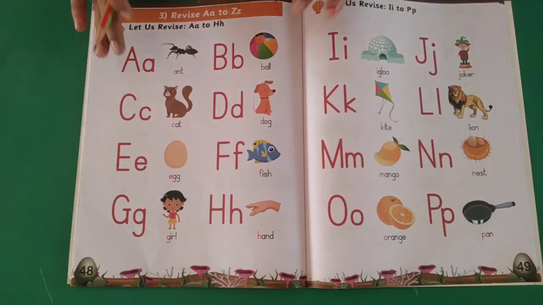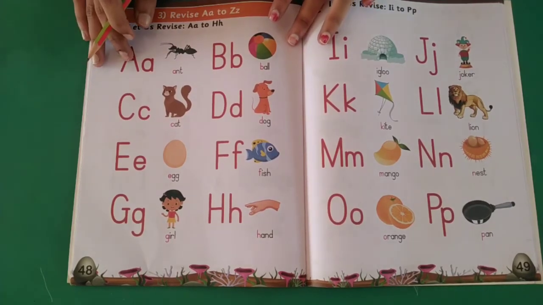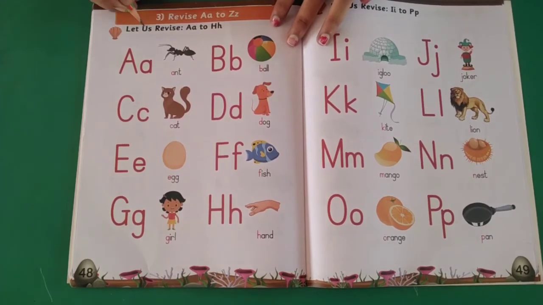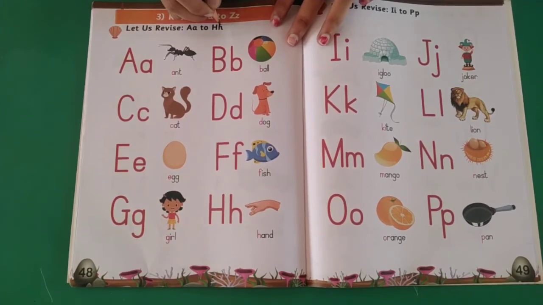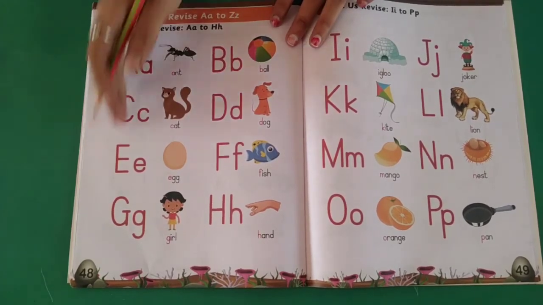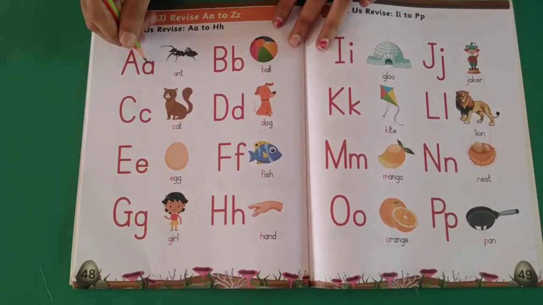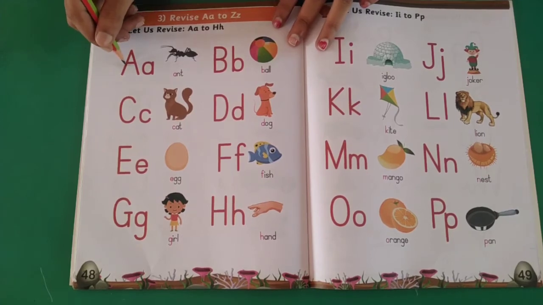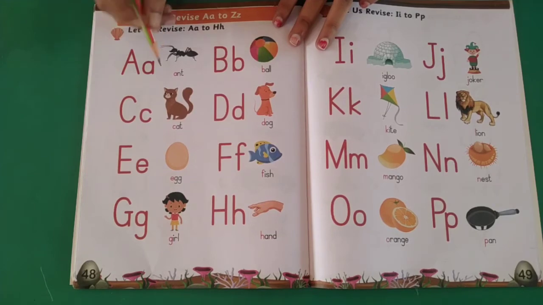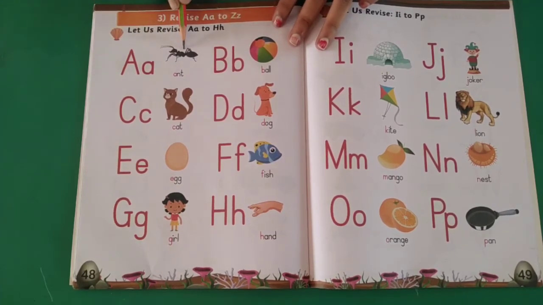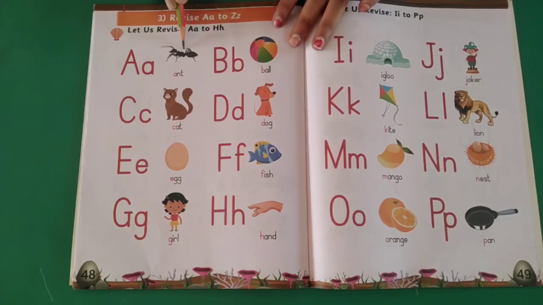Now student, this is your English textbook. Let us revise capital A and small a to capital H and small h. As you can see, some letters are here, right? This is capital A, this is small a. A says A and A for what? Which picture is this? Very good. This is the picture of ant, right?